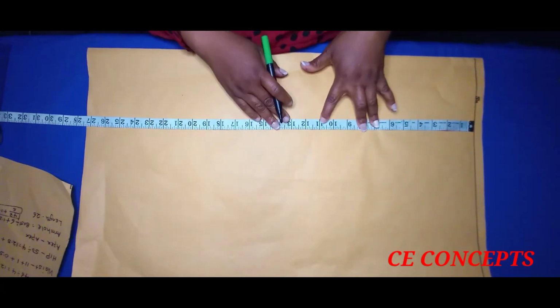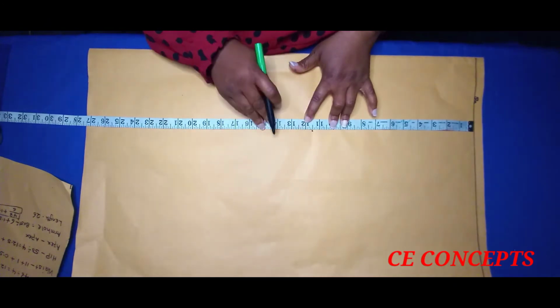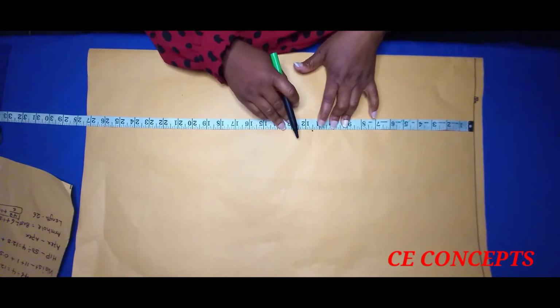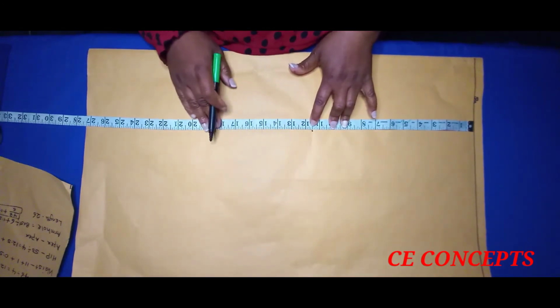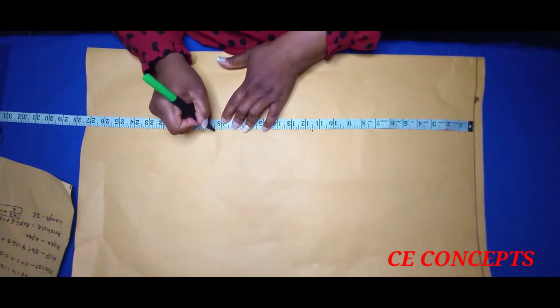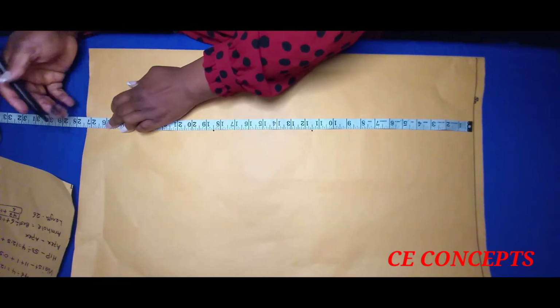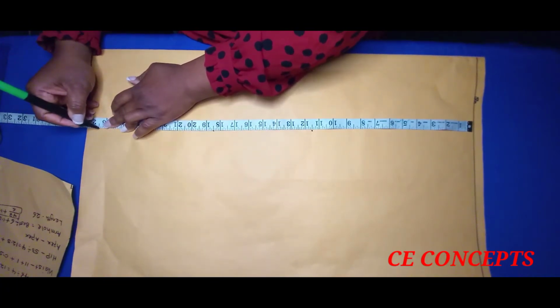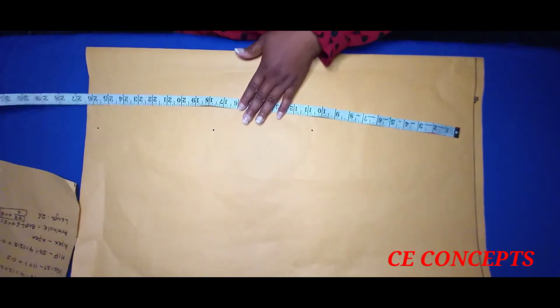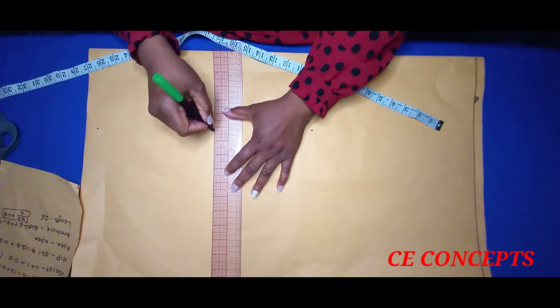Then I'll be taking my bust line. My bust line is 11. Then I added half an inch to it. Then my waist is 18. I added half an inch to it, making 18 and a half. My hip is 26. I added half an inch to it, making 26 and a half. Then I'll connect all the dots together.